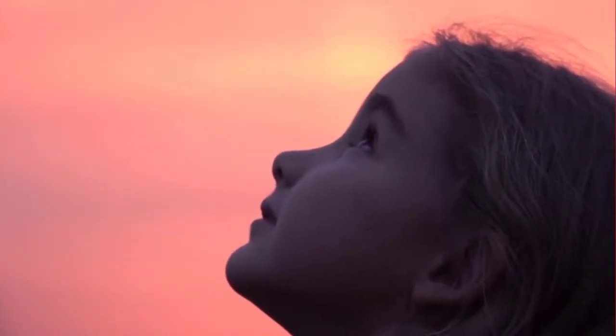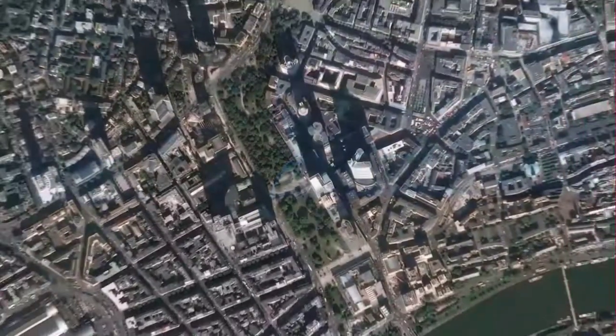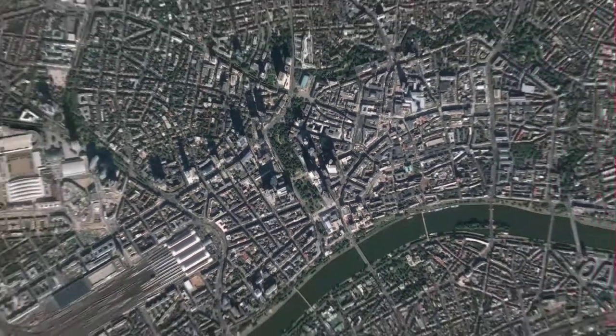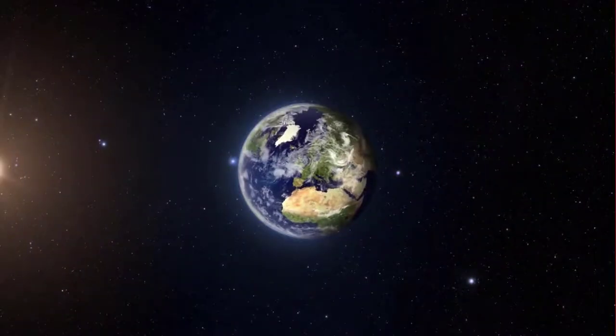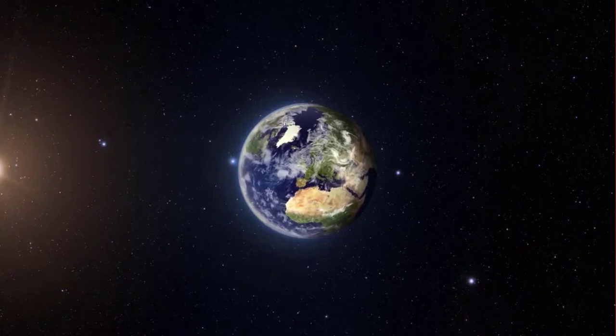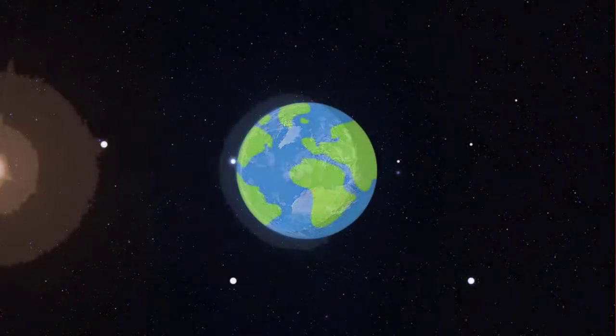For centuries, humans have been amazed by the sky. Galaxies, stars, planets, satellites, and comets. The universe's organization, shape, size, and colors have triggered the imagination of adults and children for generations.